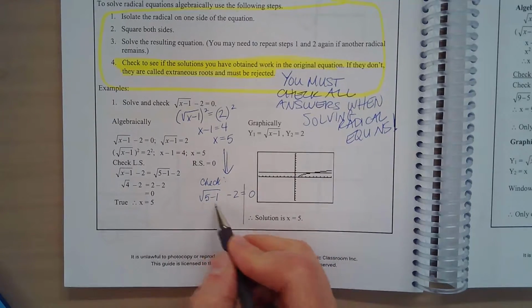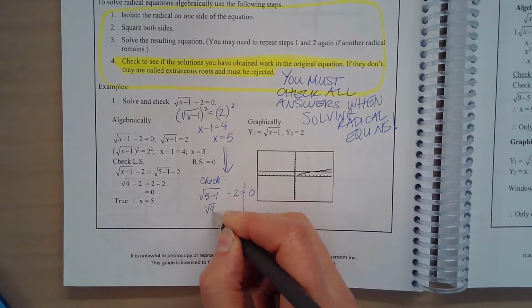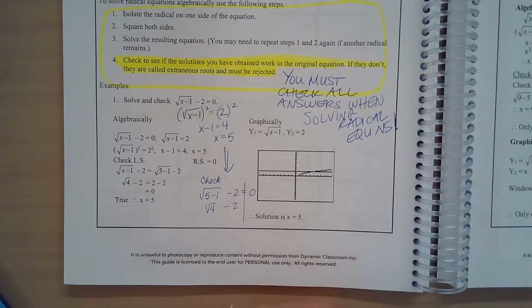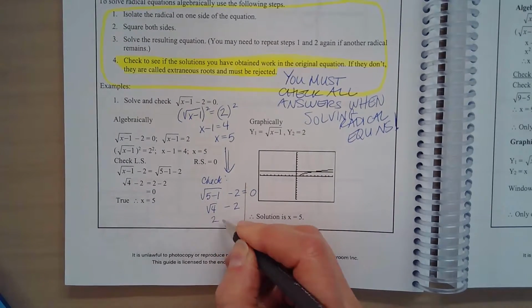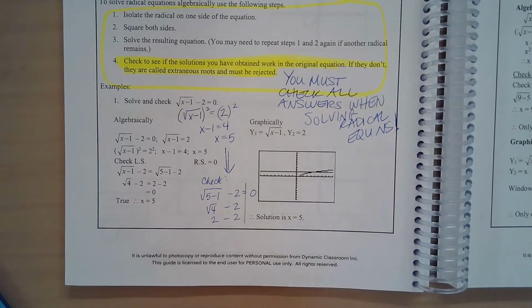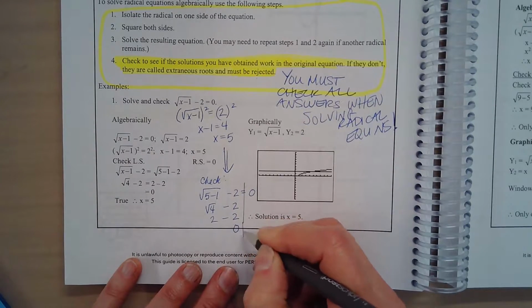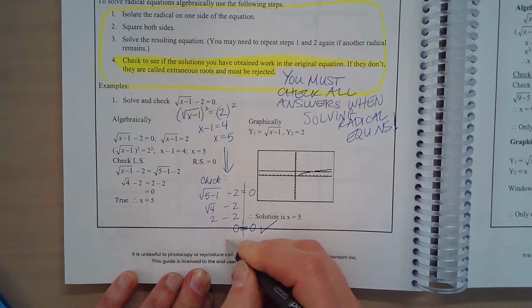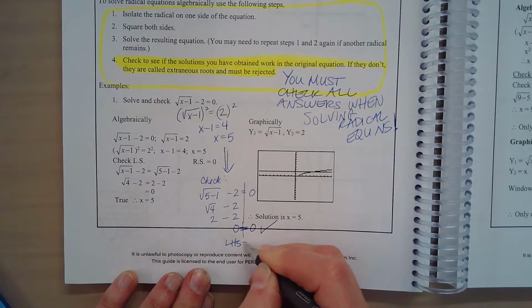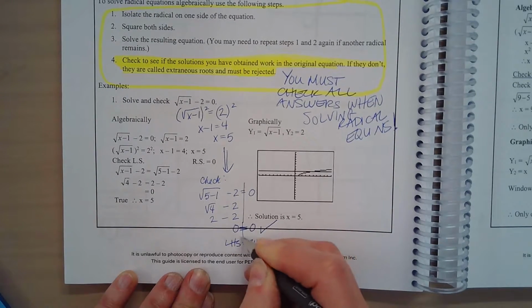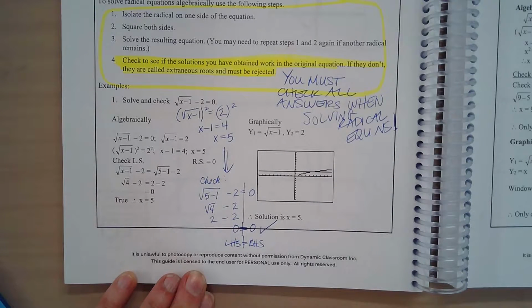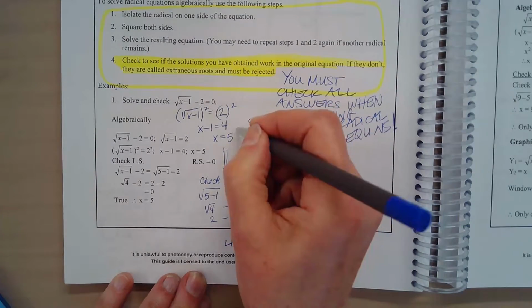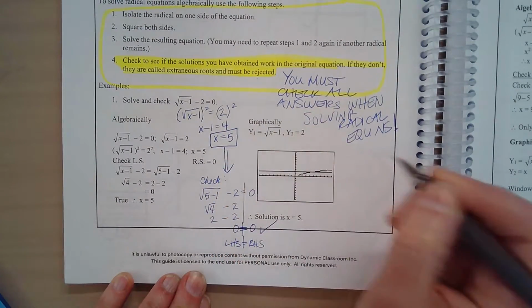So let's see if that works. What's the square root of 5 minus 1? It's 4, right? What's the square root of 4? 2. 2 minus 2, 0. Because 0 equals 0, I have verified. Left-hand side equals right-hand side. Okay? That's what verifying is. It's not the same as solving. Okay, so now once I know that that works, I can box off my answer and it's a good one.